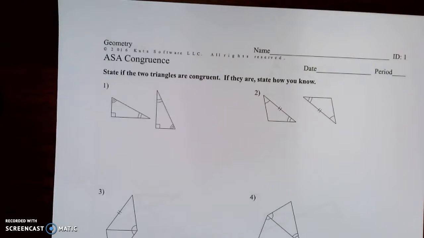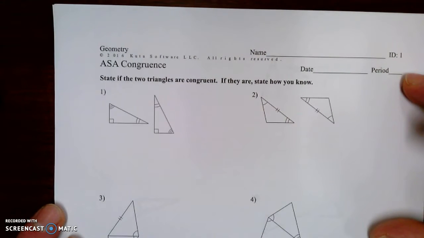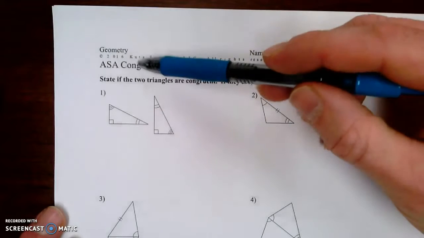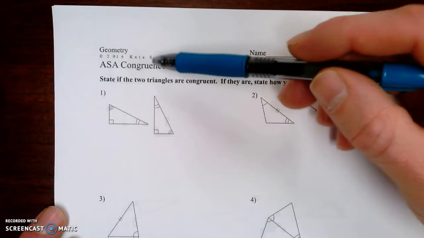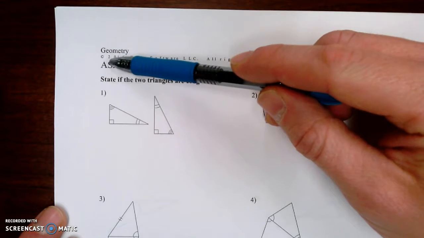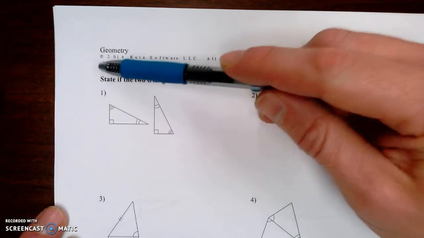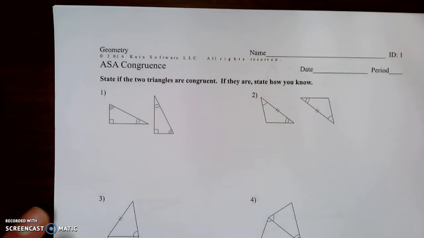All right, in this next worksheet, we're going to look at angle-side-angle congruence. I've already talked about what it means for two triangles to be congruent. In the particular case of angle-side-angle congruence, it means that if we know that two angles and the side in between them in one triangle correspond and are congruent to two angles and the side in between them in the other triangle, then we know that the two triangles are congruent. Let's take a look.